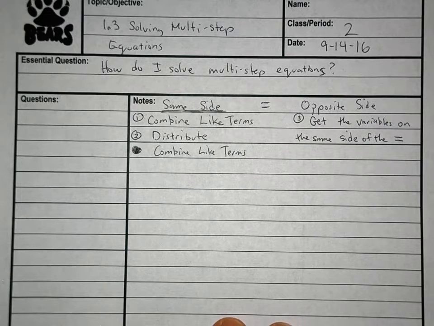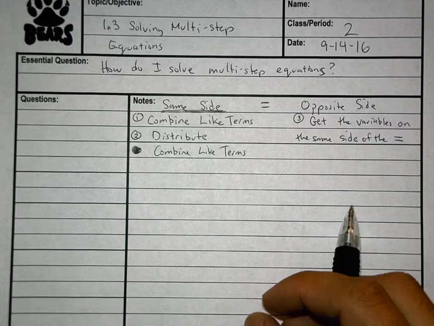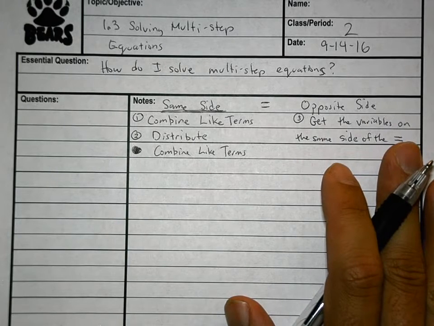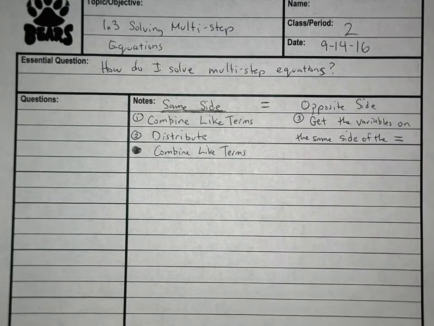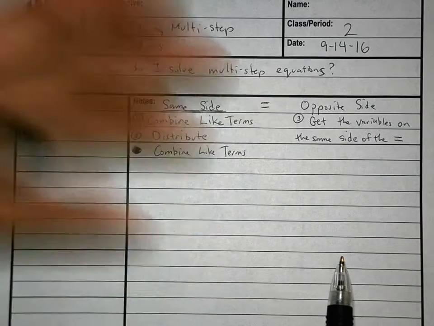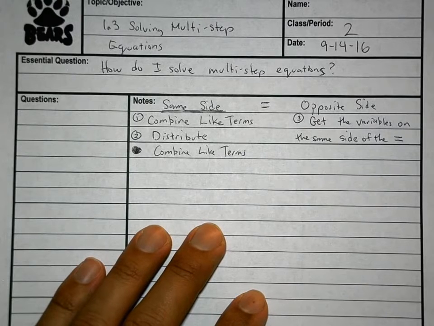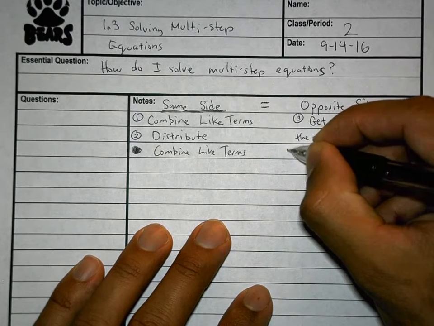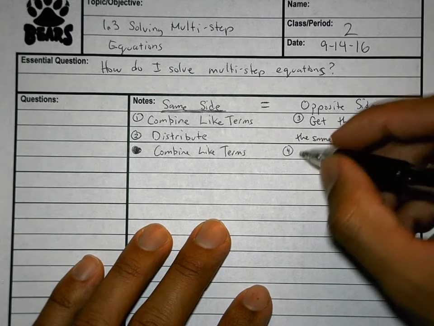Sometimes you're going to have like a 3x on this side of the equal sign, and you're going to have a 5x on this side of the equal sign. 3x on one side and a 5x on the other. And if you have a variable on the right side of the equal sign, and you have a variable on the left side of the equal sign, you're going to need to move something. And when you do, you'll do the opposite of it and move it from one side of the equal sign to the other. When we do that, our goal is to, number 4, get the variable by itself.